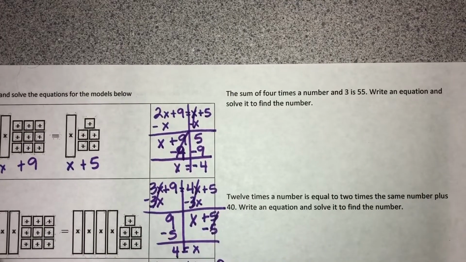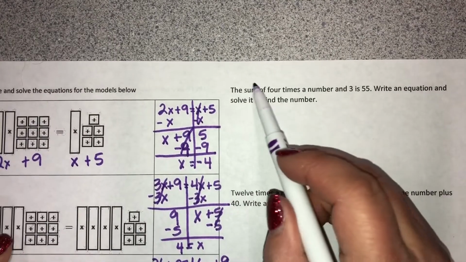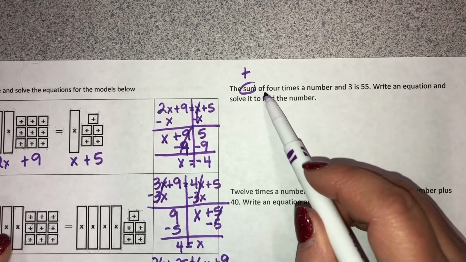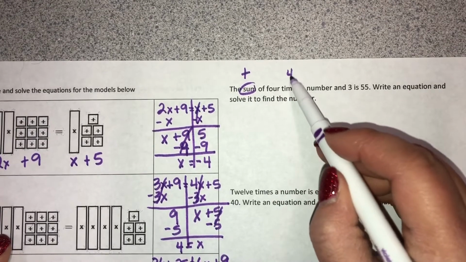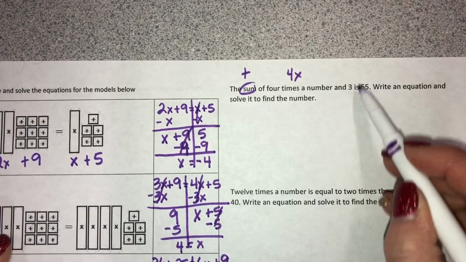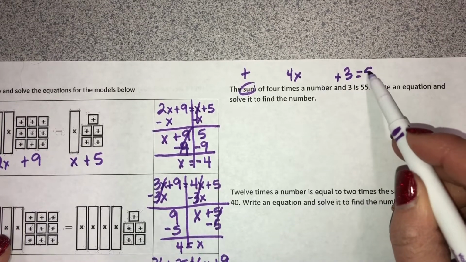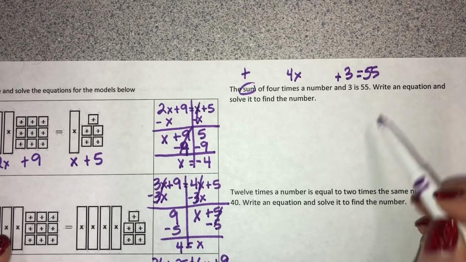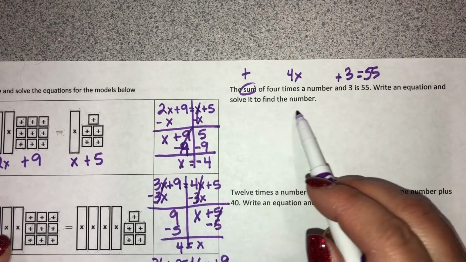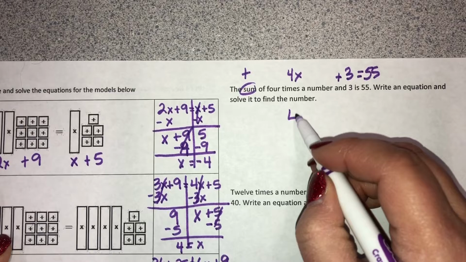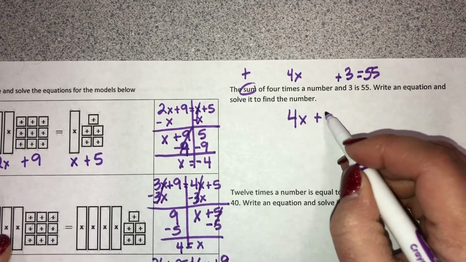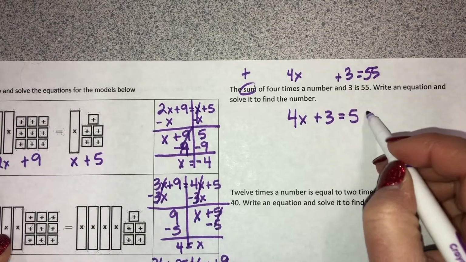Next one, it says the sum means add, 4 times a number, so that means 4x, and 3 is 55. Is means equals. Write an equation and solve it to find the number. So the sum of 4x and 3 is 55.